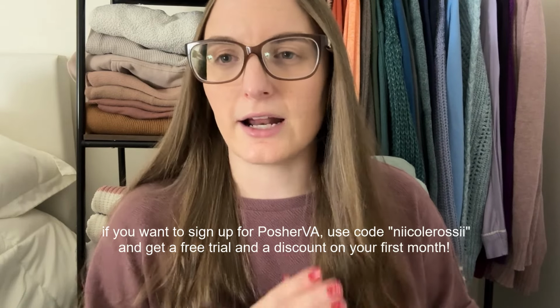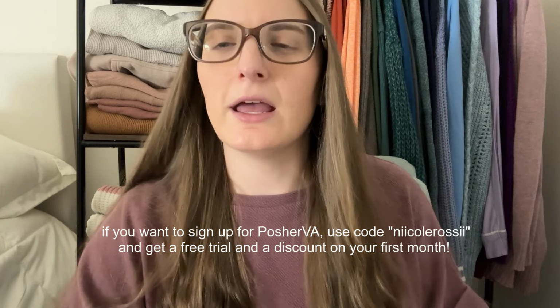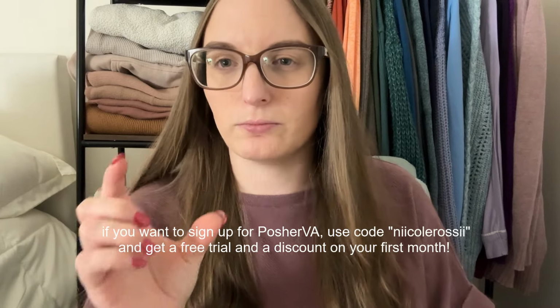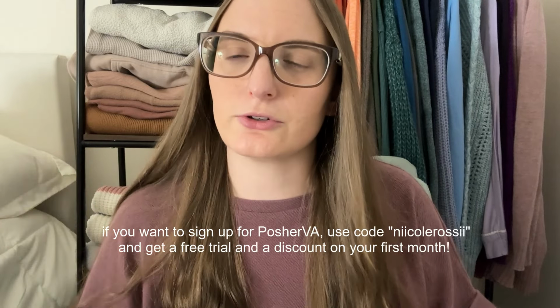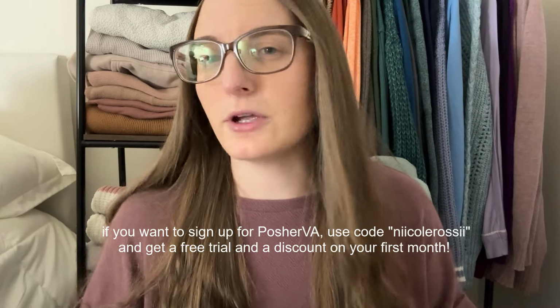Getting a VA, like I said, I use PosherVA. It's a Chrome extension, so all you've got to do is go to PosherVA.com, and you can download the extension. It's a Chrome browser extension, so it'll show up at the top of your screen, and then you log into your Poshmark closet, and then you can use the extension.